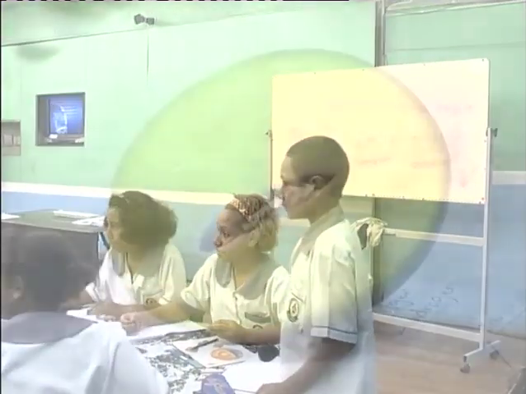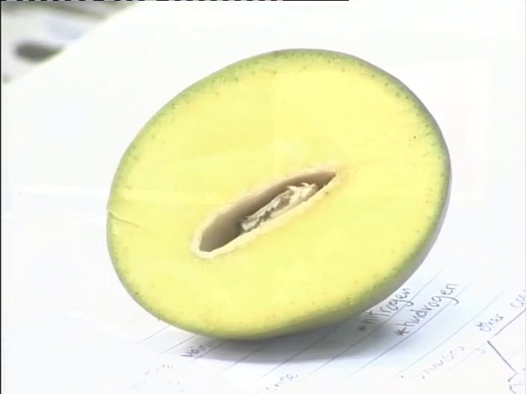Okay, 4 layers. So the mango has 4 layers. Can you tell us what do you see? Tell us what you see if you say there are 4 layers.